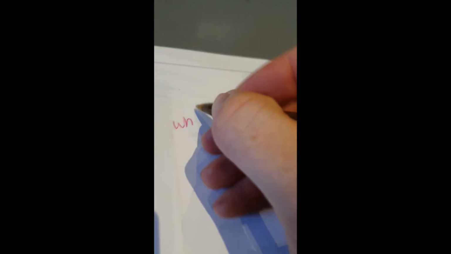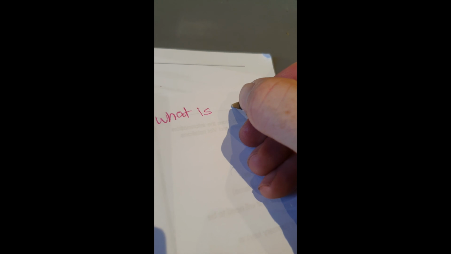I'm going to just flick around the video again on my phone if I can work out how to do it. Okay, so what is normalization?